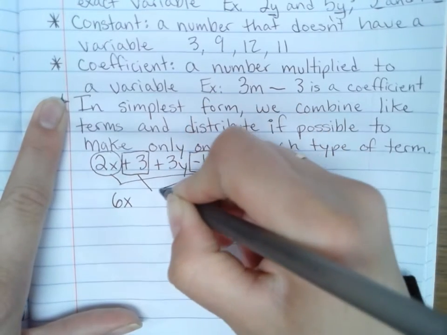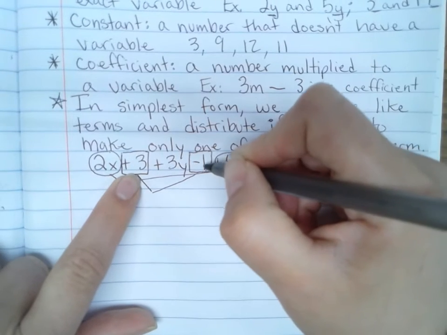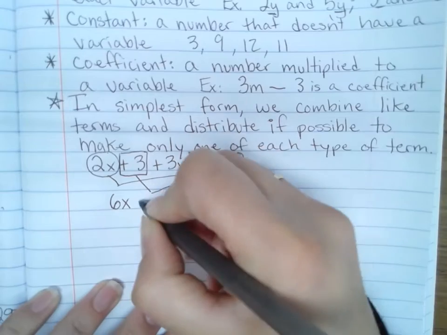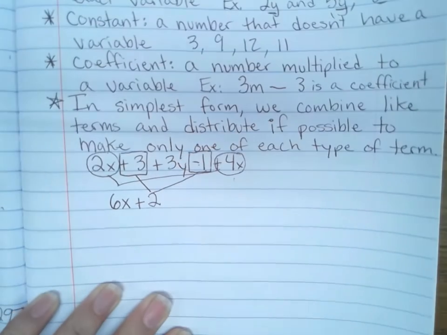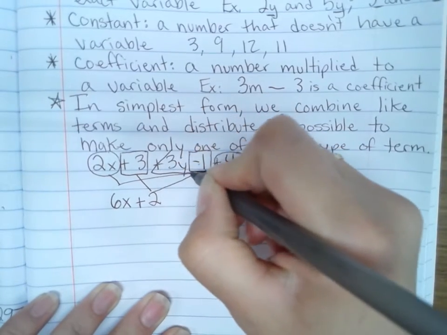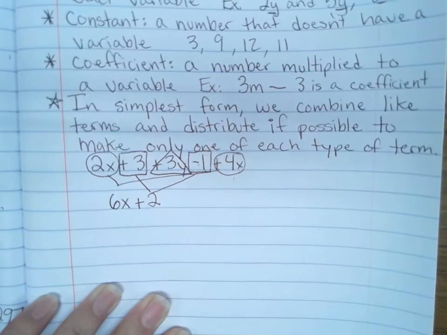So if I'm adding 3 and then I take away 1, what am I left with? I still have 2 more than I did at the beginning. Well, this guy right here doesn't have anybody to combine with. That doesn't mean he isn't still part of the story. We just can't simplify him anymore.